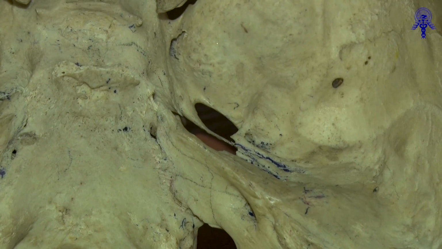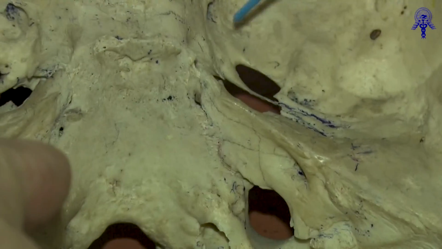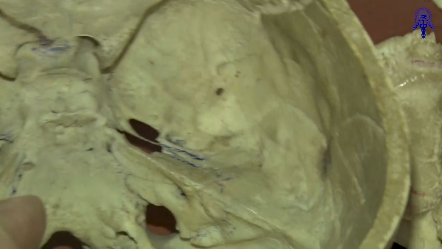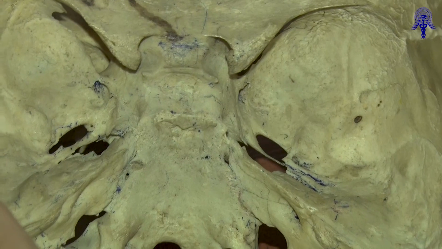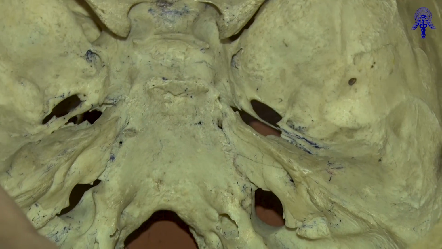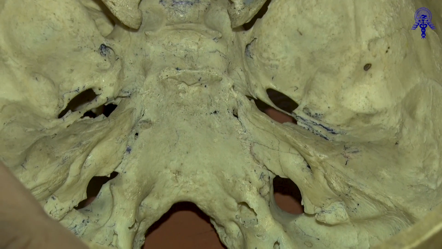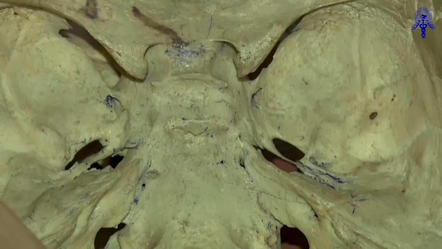May be there. And there may be another foramen on the medial aspect of the foramen ovale here. On the medial aspect of the foramen ovale, that foramen is the emissary sphenoidal foramen, and the emissary vein lodges there, connecting the cavernous sinus with the pterygoid venous plexus.